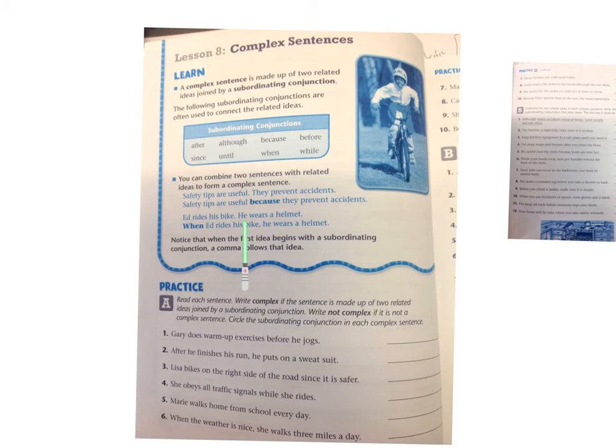Next sentence, he wears a helmet. When Ed rides his bike, he wears a helmet. Notice that even when the first idea begins with a subordinating conjunction, a comma follows that idea. So we have subordinating conjunction here. You still have the idea is here, just like it is here, and you have the comma. Okay?